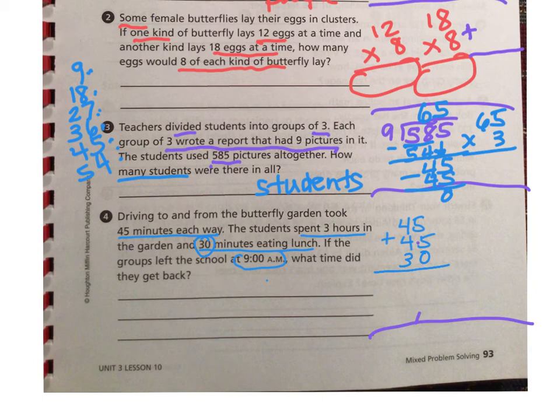Okay. And then I'm also going to need, once I get that answer, I'm going to need to add on the time that they spent in the garden. Okay. So we're going to do our math for that. Get your final answer down here. Okay. We can do that one together.